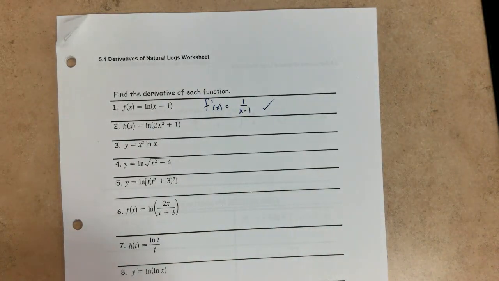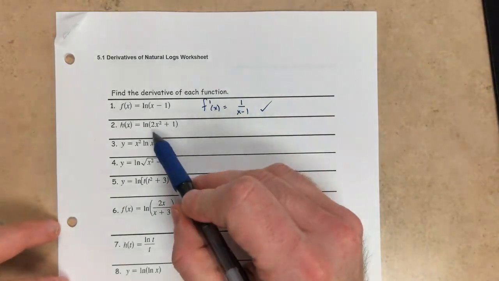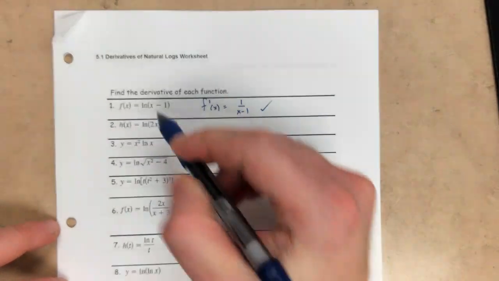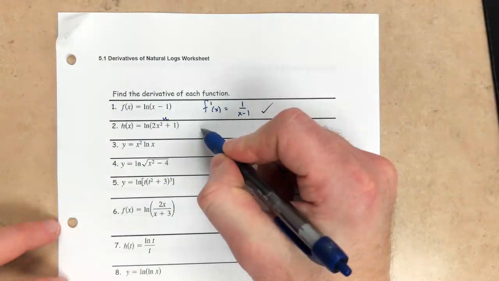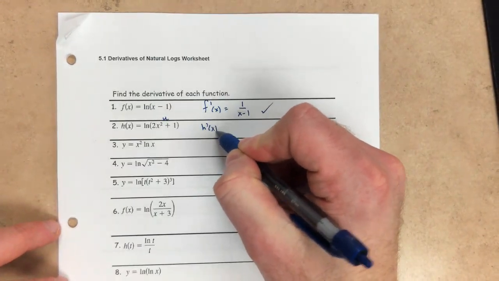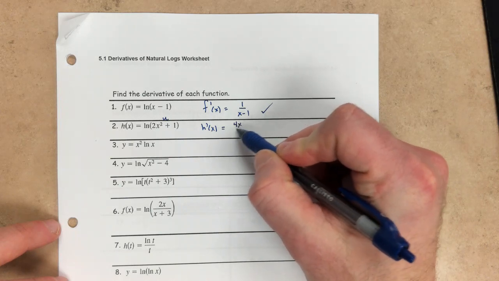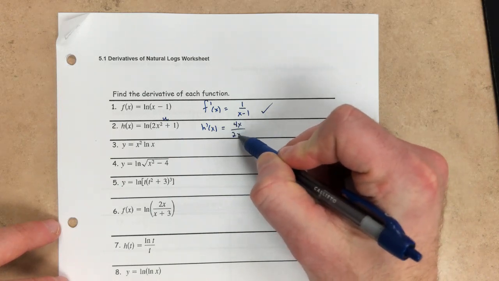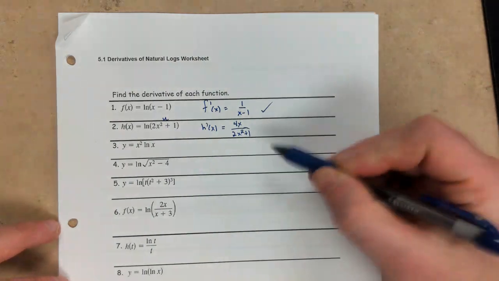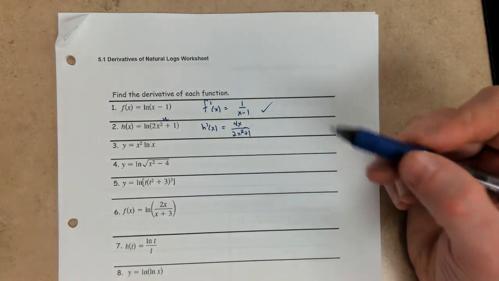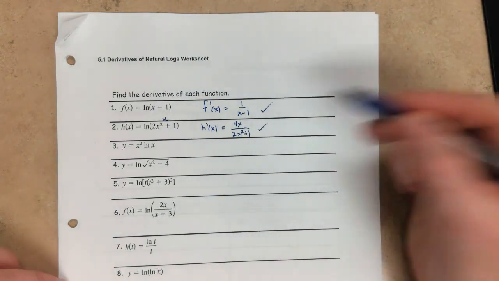Number 2, if you got h of x equals natural log of 2x squared plus 1, again, this is your u. So h prime of x is just going to be the derivative of u, which is 4x, using the power rule, all over your 2x squared plus 1. Don't overthink it. Can't simplify that really any other way, so just leave it.